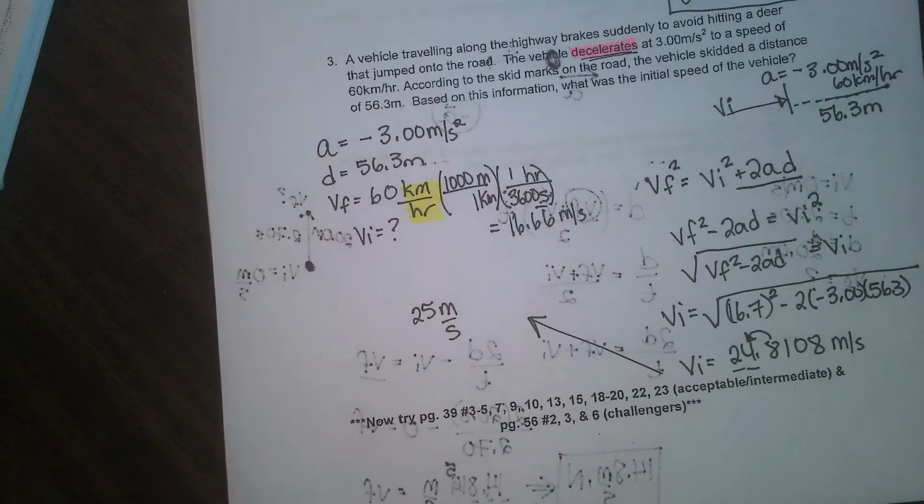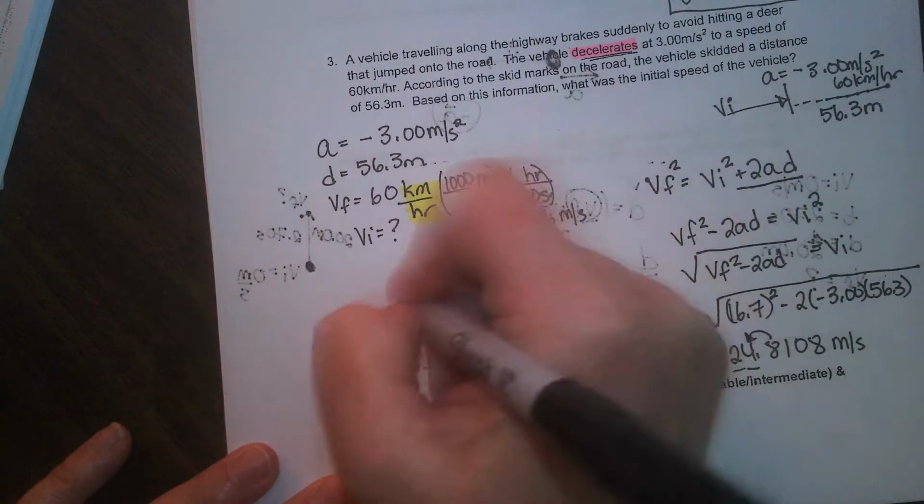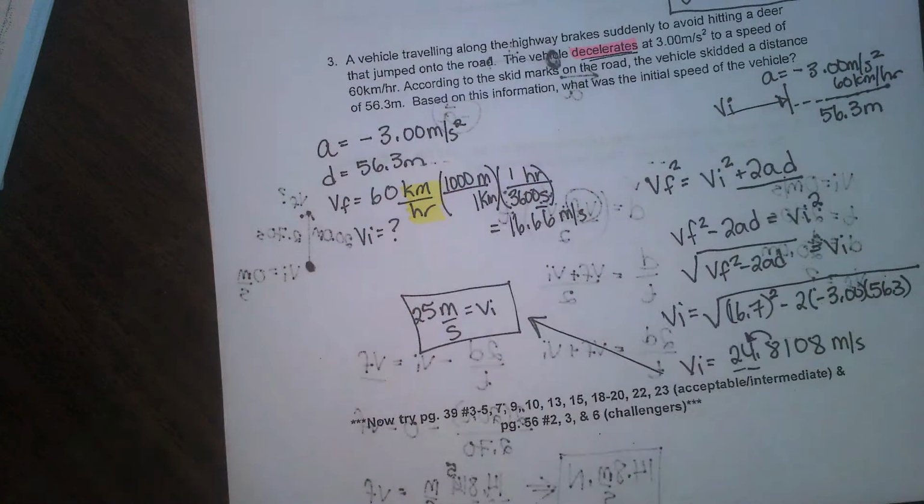Did it ask me for speed or velocity? Speed. Speed is strictly going to be magnitude. So I don't need a direction. Okay? So now we're going to work on these questions.